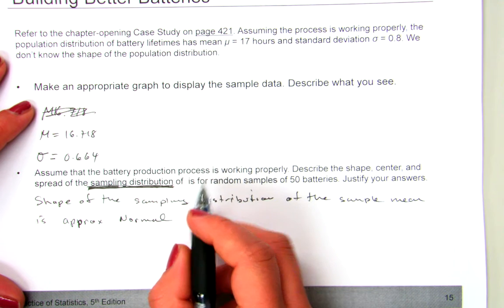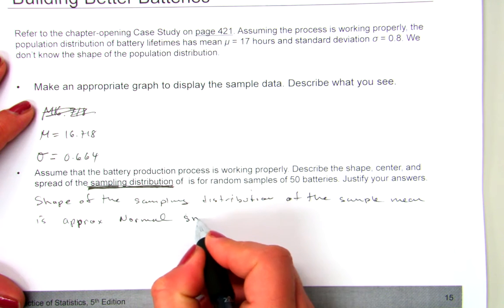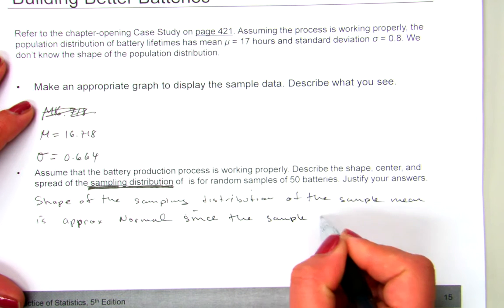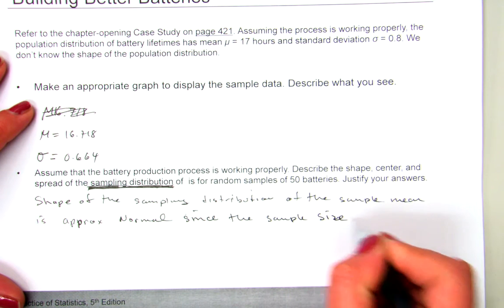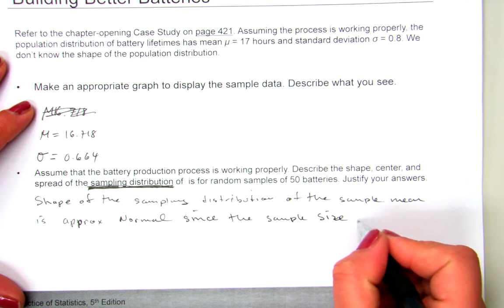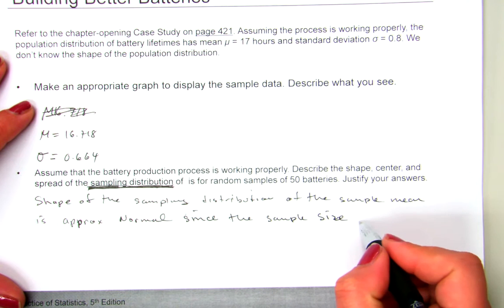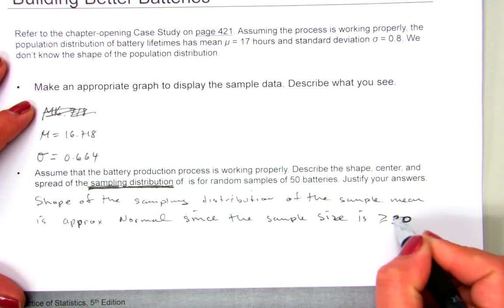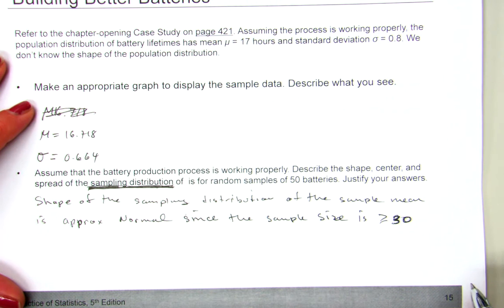Okay, since, or because, the sample size is going to be greater than 30. Greater than or equal to 30, which is what one of the conditions was for the central limit theorem.